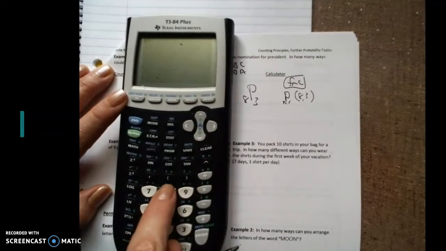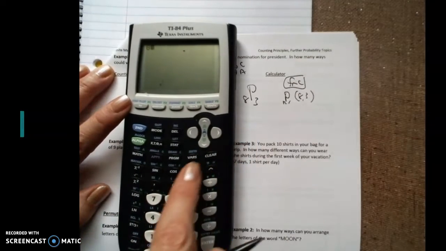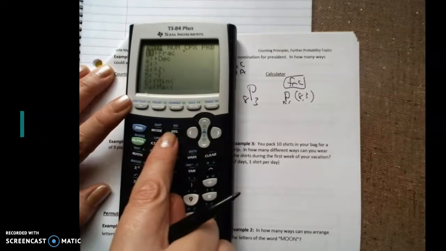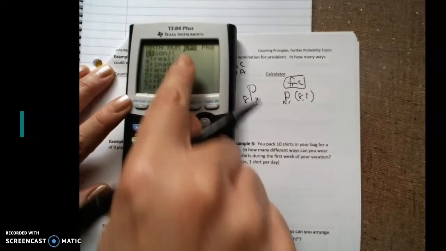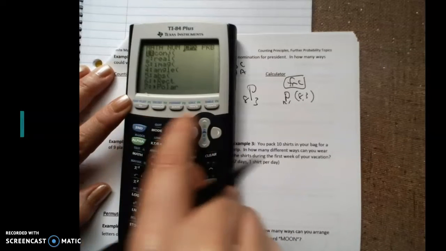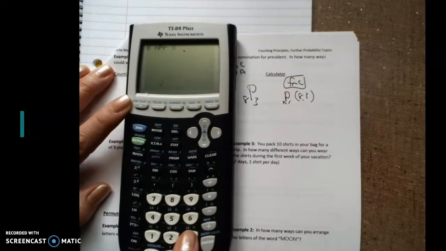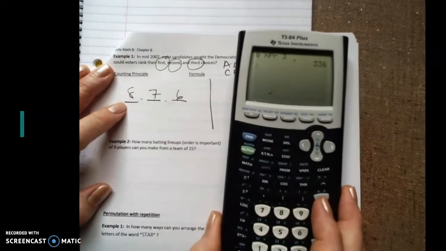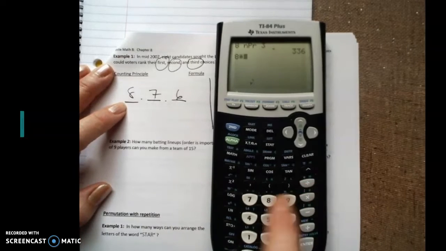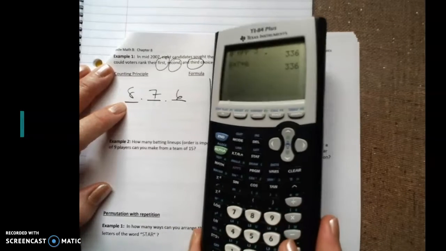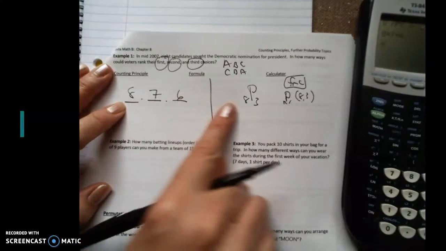Otherwise, on this calculator or the cheaper one, like the $15 one, you have that probability key, but I have to find my probability down there. And this is a permutation because order matters. 8 choose 3 candidates, I get 336. But notice that should be the same. Yep, doesn't matter. So on permutations, you have the choice.